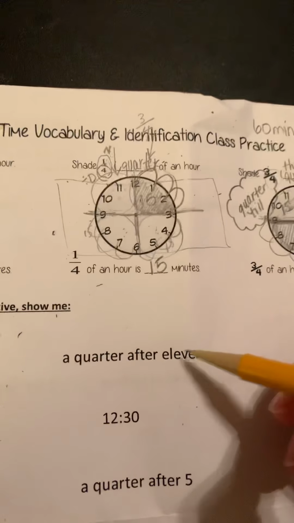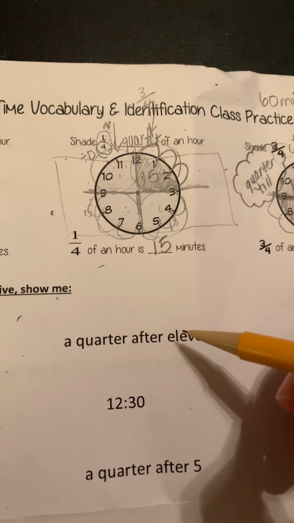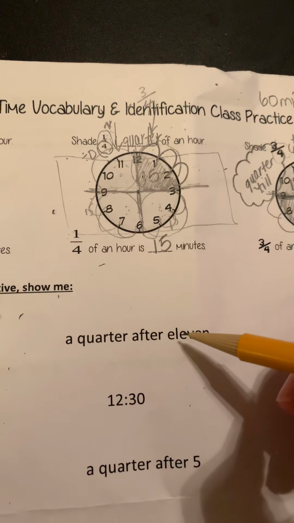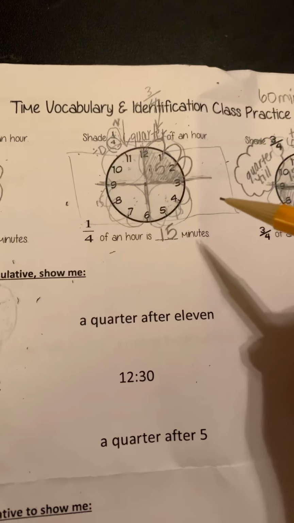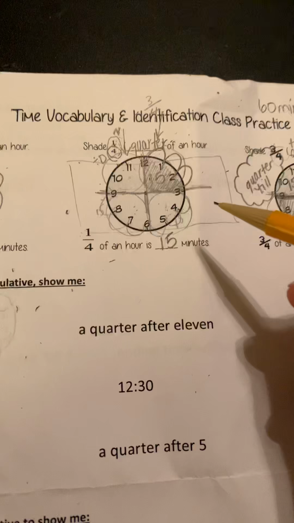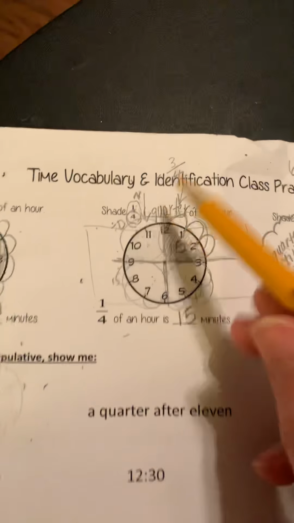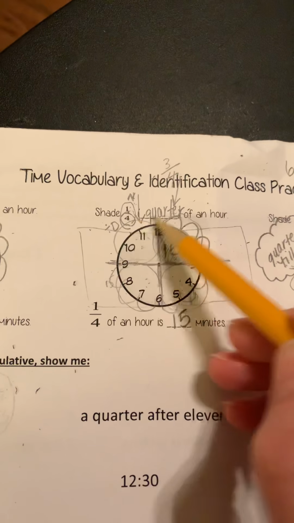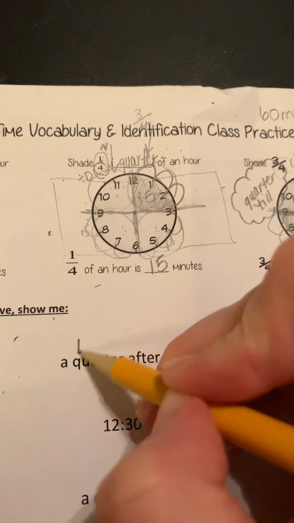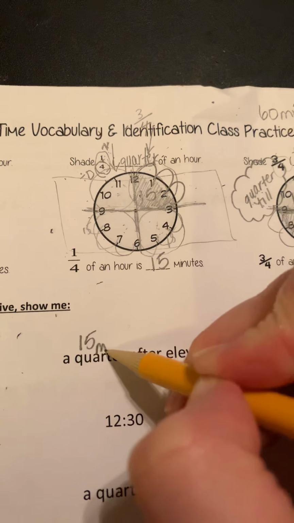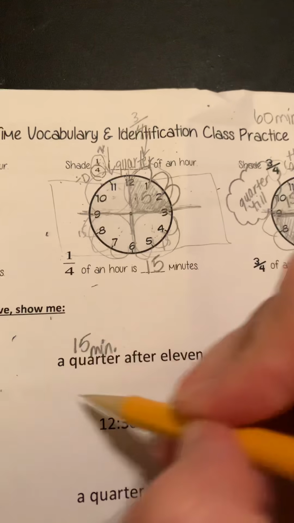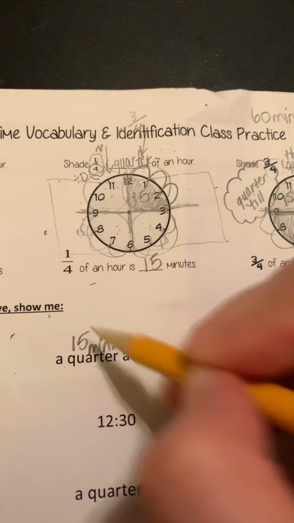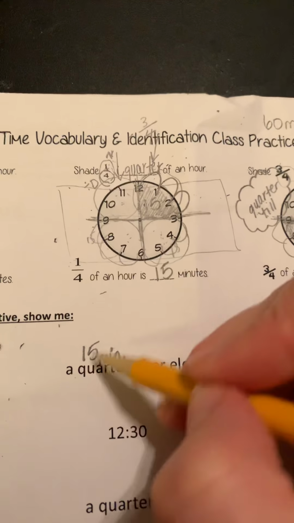All right, show me a quarter after 11. How much time is a quarter, y'all, of time? 15 minutes. I heard someone say 15 minutes. What if I wasn't sure, or what if I couldn't remember? Is there somewhere, oh, I could look right here. A quarter is 15 minutes. Okay, so let's write that, 15 minutes. Because our brains do better when we read it, we write it, we say it. So let's say a quarter is 15 minutes. A quarter is 15 minutes.